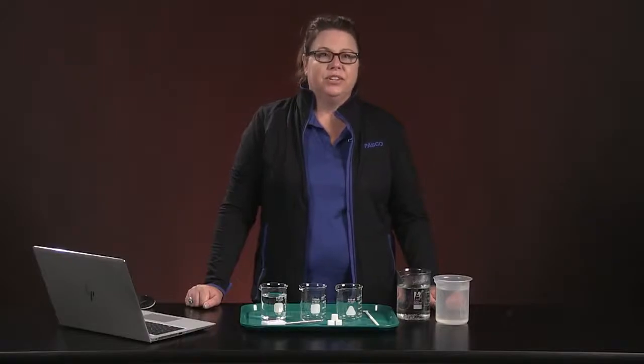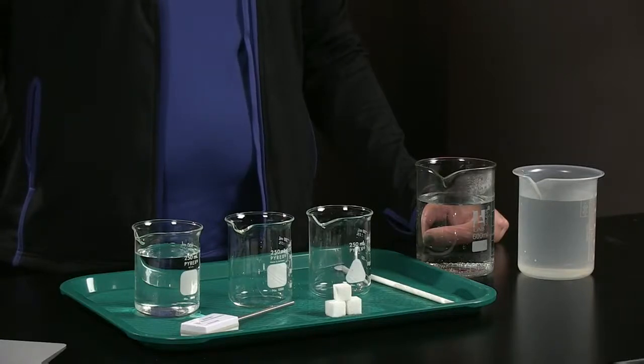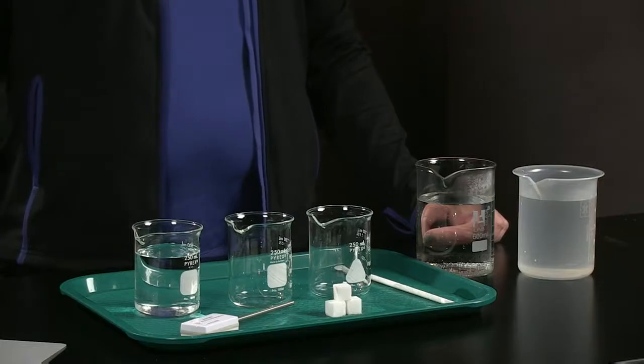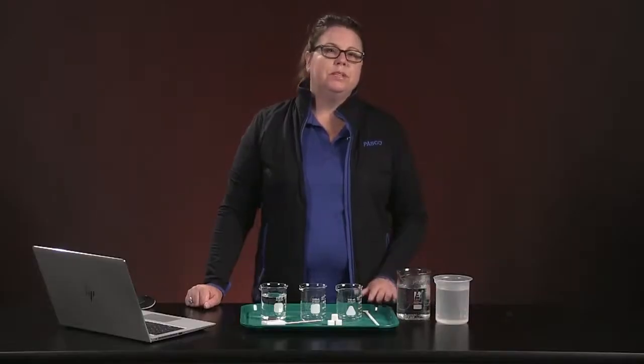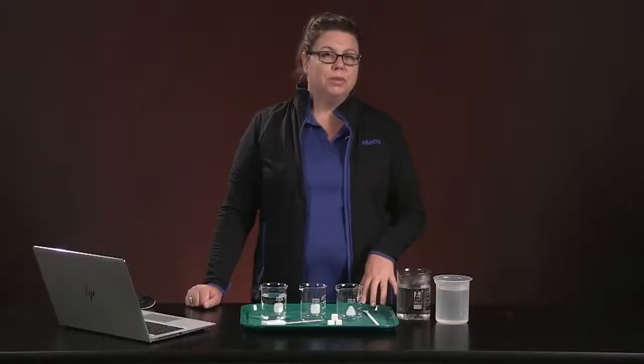For this investigation, you will need a temperature sensor, 3 250 milliliter beakers or clear cups of similar volume, a stir rod, water, and 3 sugar cubes. I like to put my setup on a large plastic tray. It makes for easy cleanup and keeps my papers from getting wet.